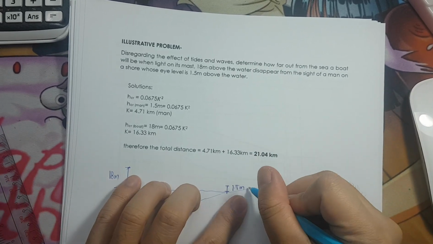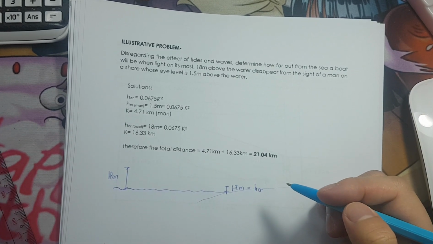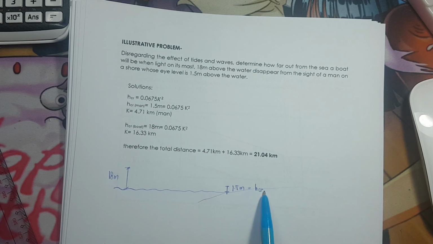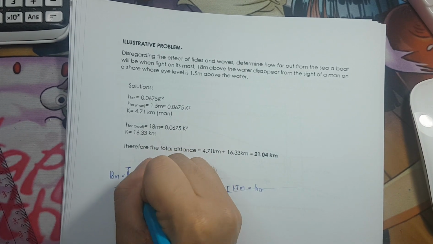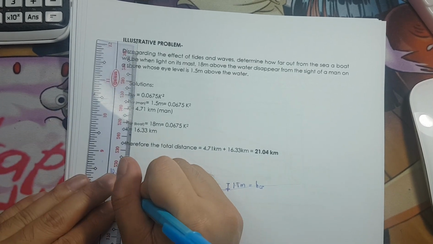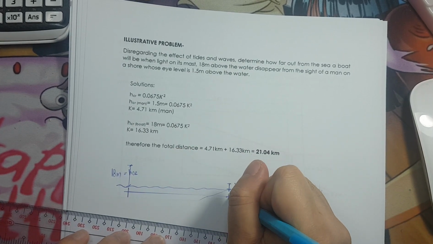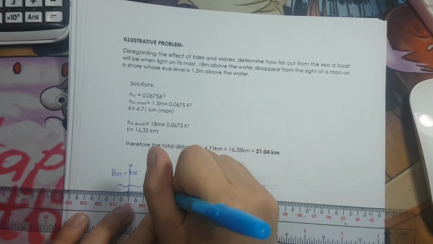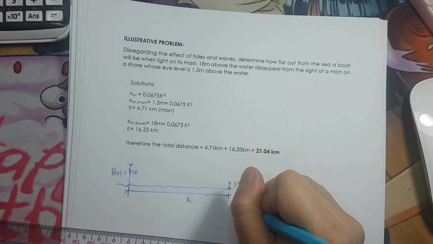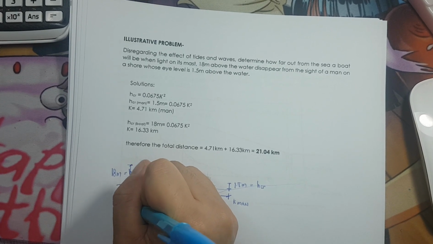So the 1.5 meter here is the combined correction of the man in the seashore, and 18 is the combined correction of the man on the boat. So what would be their total distance? So this is what we are looking for. This distance here is equivalent to K. So this is K man and this is K on the boat.